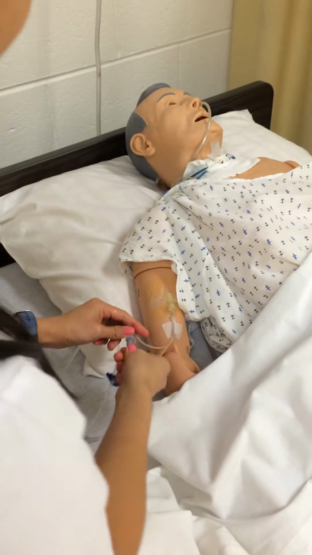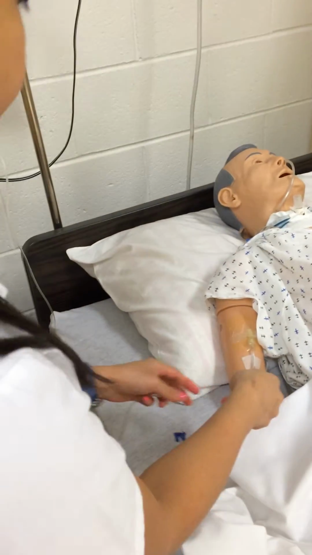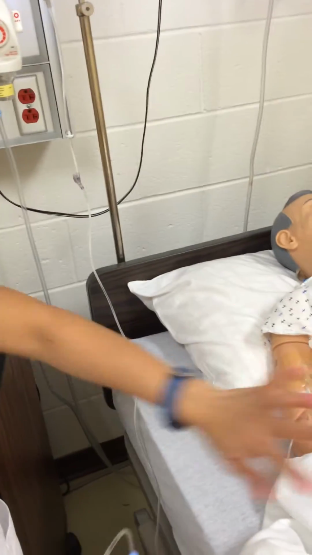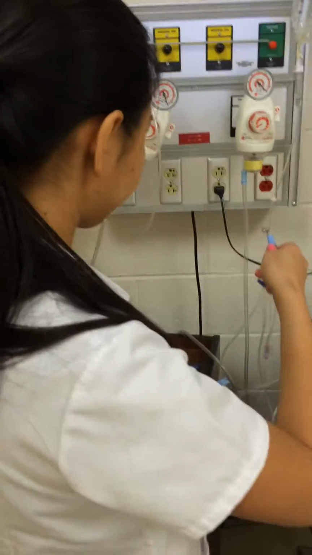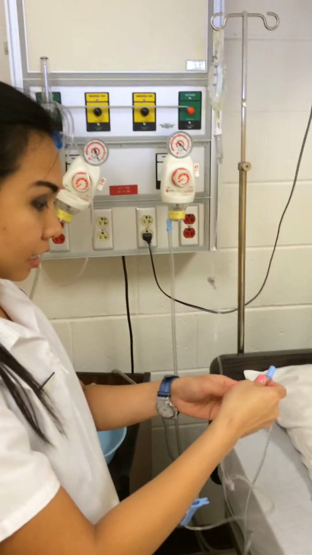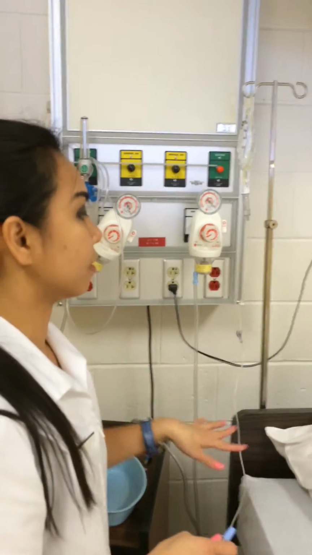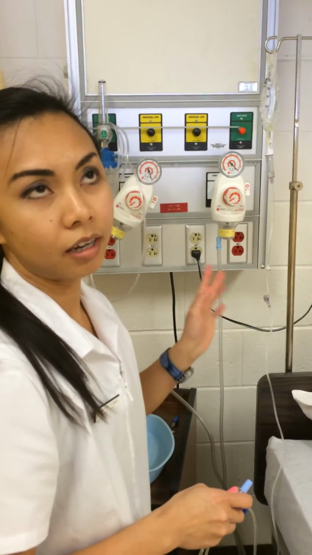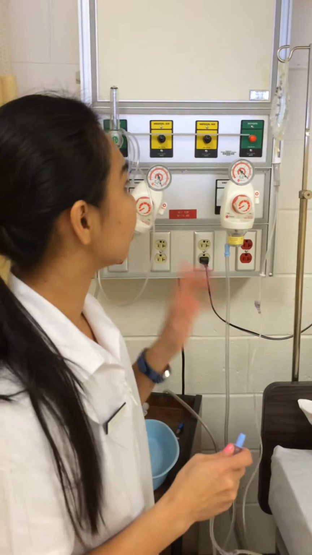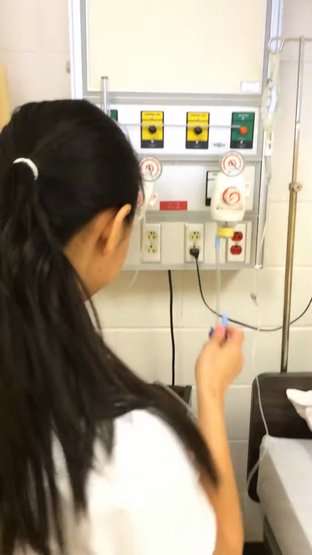Because this is validation, I'm not going to put it in the reel because it's going to wet the bed. After I connect it, I just unclamp it, and the patient will get the IV at 60 drops per minute.